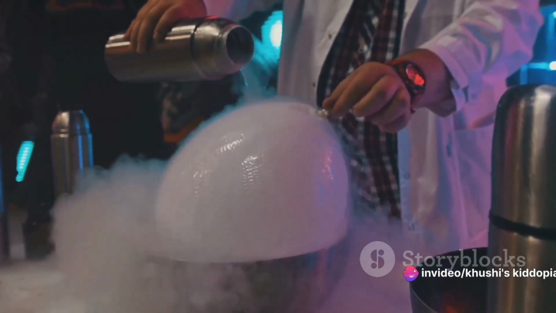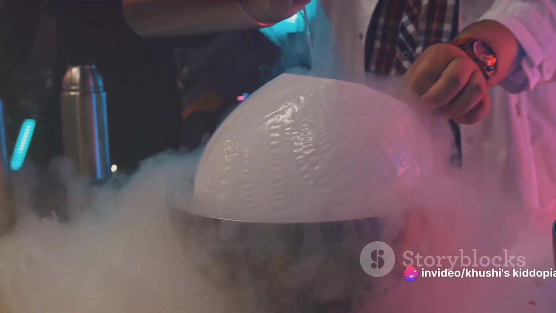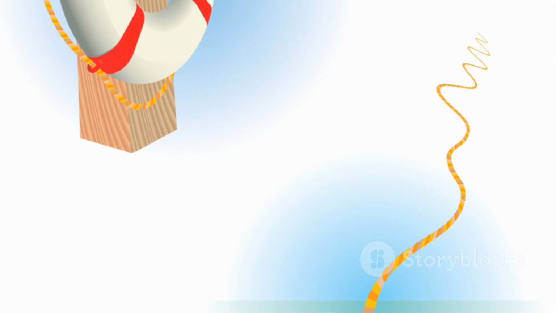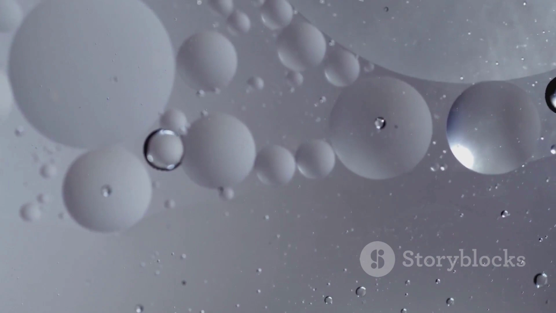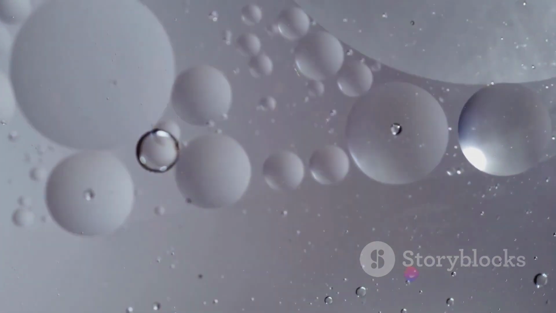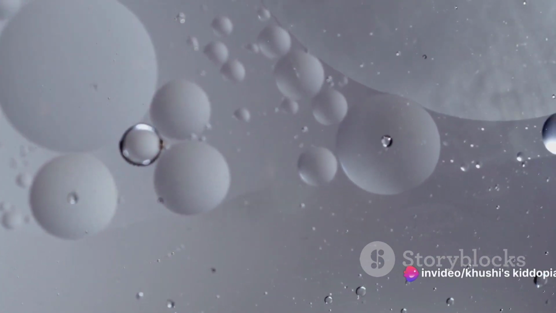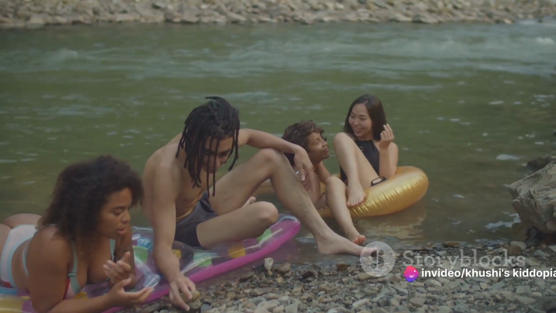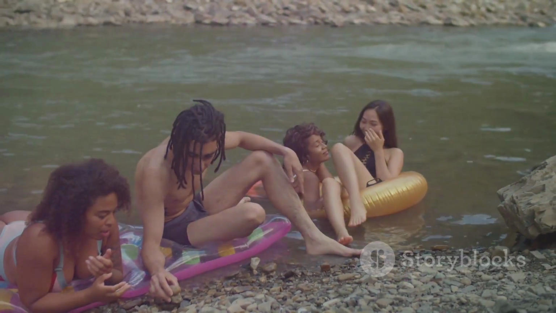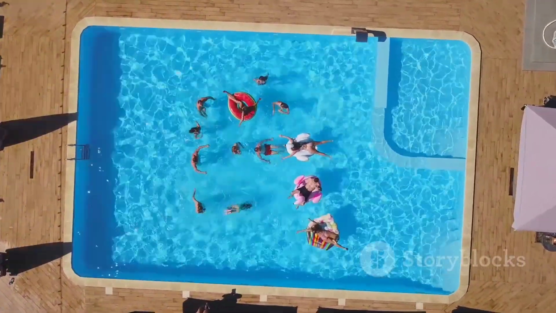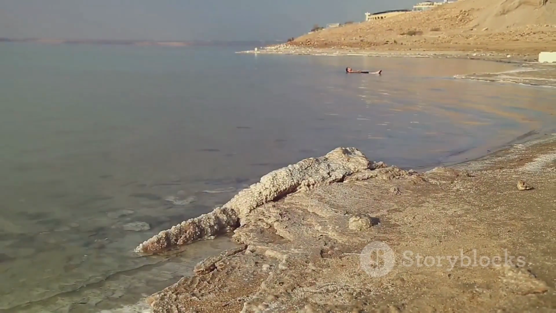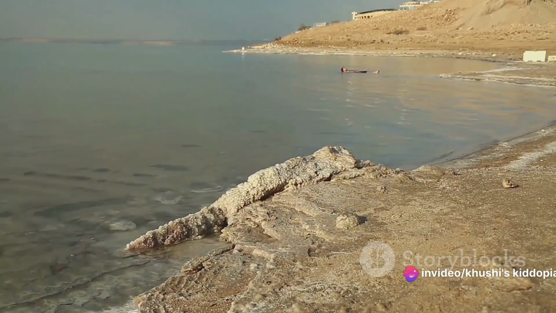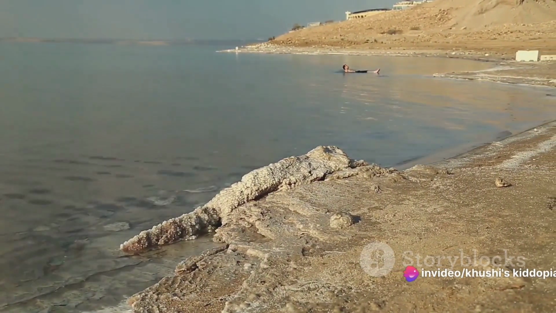Anything that floats in water does so because it's less dense than the water. That's why huge ships made of steel can float in the sea. The ship, although heavy, is less dense than the water it displaces because it's hollow and filled with air. We also learned that changing the density of the fluid can make things that usually sink, float, like our egg in the salt water. This is why the Dead Sea is so famous for making people float. The water is so dense with salt that almost everyone can float on it.